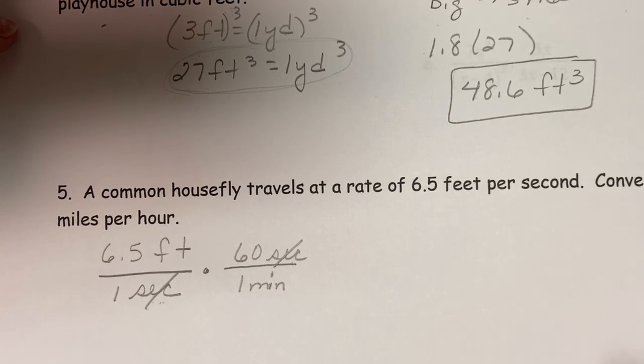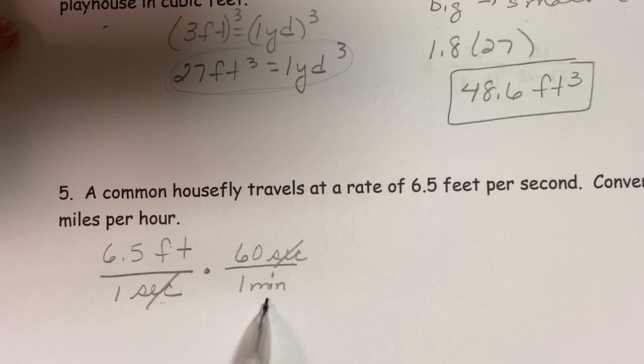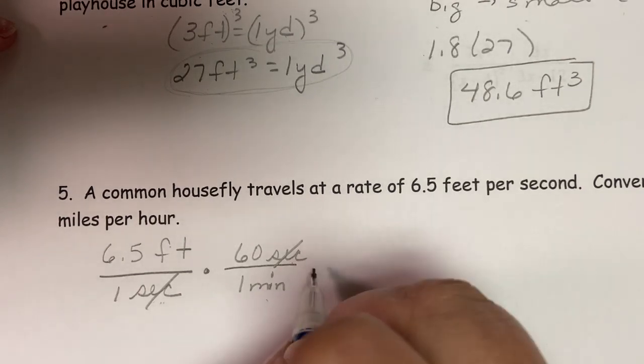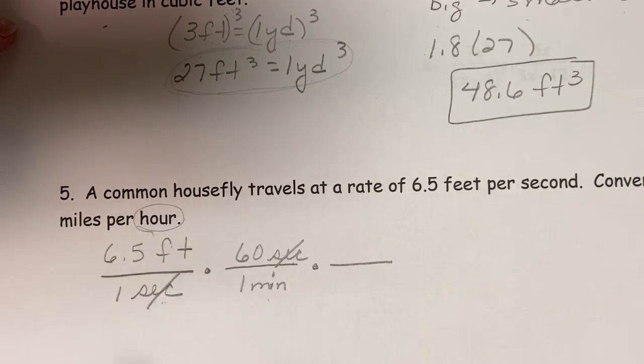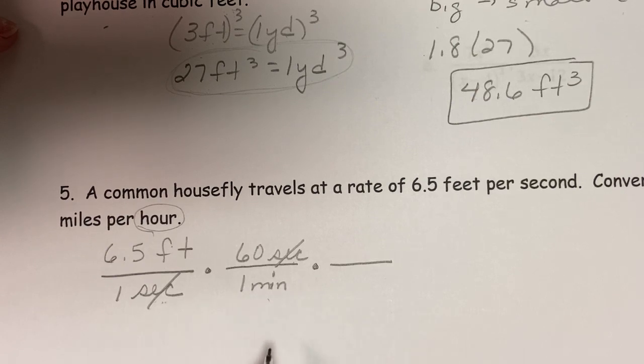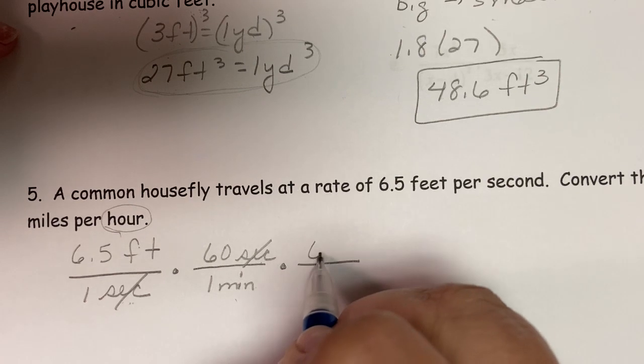So see now, what I actually have is, if I were to multiply this out, I would have feet per minute. But again, I don't want minute, do I? I want hour. So I need to relate minutes to hours. Well, there's 60 minutes in 1 hour. And I'm going to put the minutes on top.